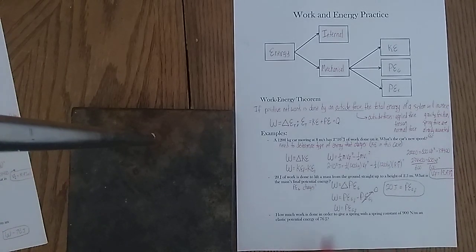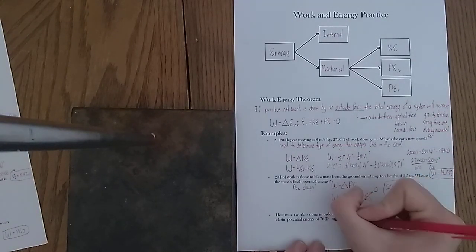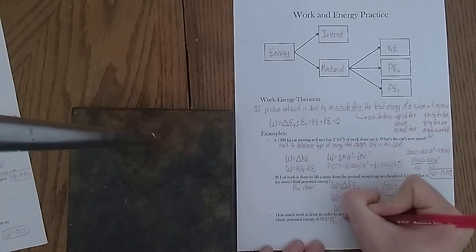Let's do one more example. How much work is done in order to give a spring with a spring constant of 900 newtons per meter an elastic potential energy of 76 joules? So what type of energy is being changed? In this case, we're stretching something out or compressing it. I guess it doesn't really say. But the elastic potential energy is what changes.